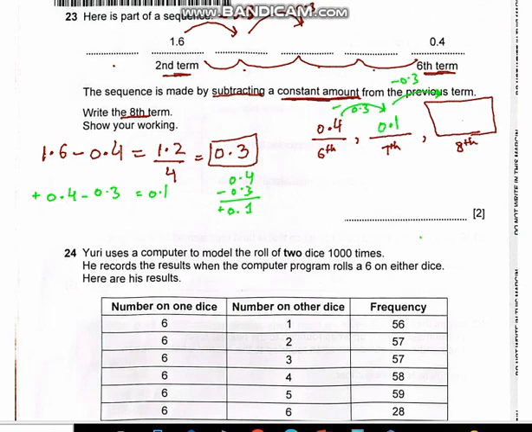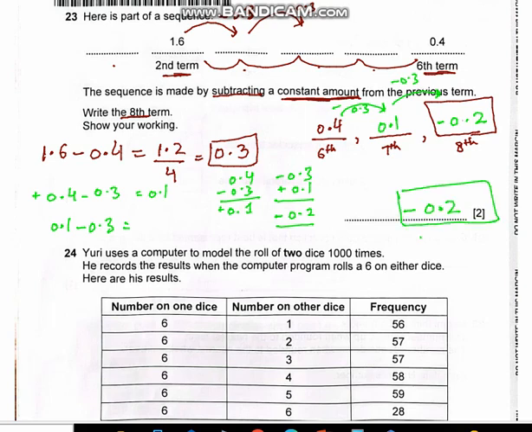Now the next one is 0.1 minus 0.3, my dear. Here again you see that 0.3 is with the negative sign. So what you are going to do: 0.3 with the negative sign and 0.1 with the positive sign. You have to subtract because these are opposite signs. So 3 minus 1 is 2 and it is 0. And now 0.3 has the negative sign, so you will put a negative sign. So your answer is negative 0.2. So this is your eighth term.